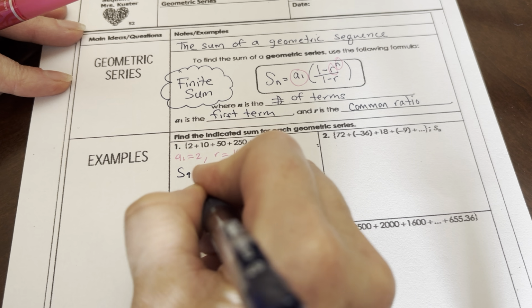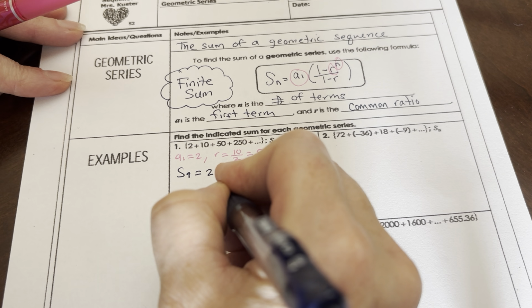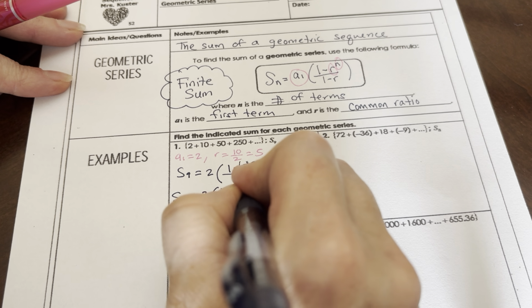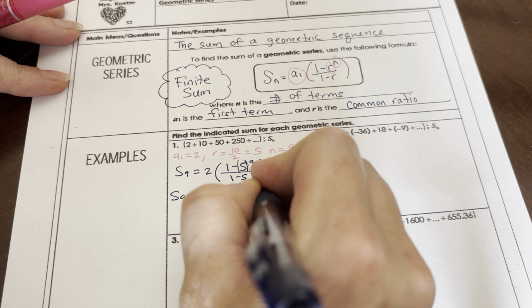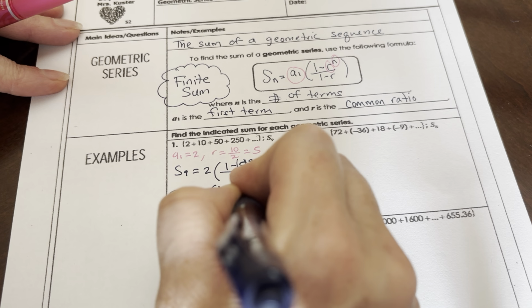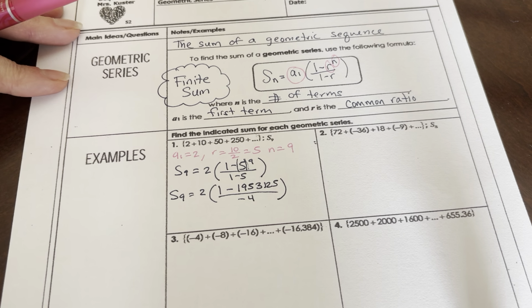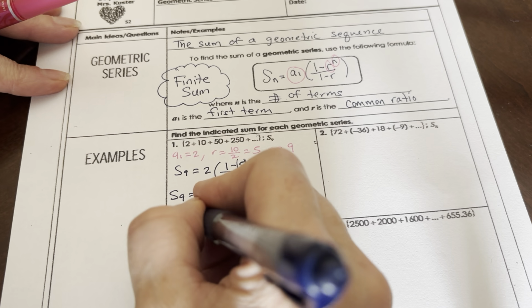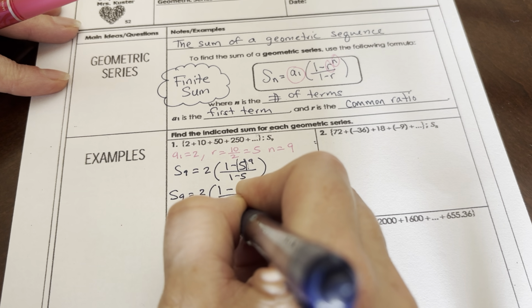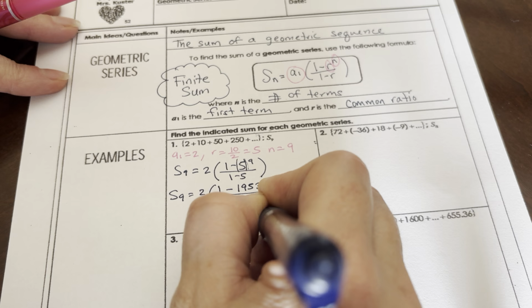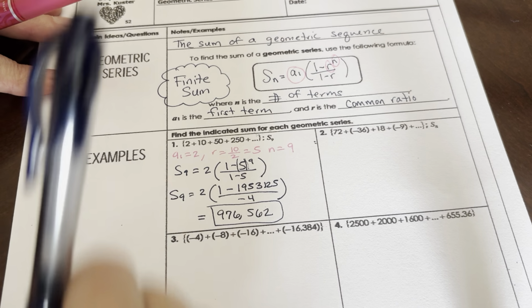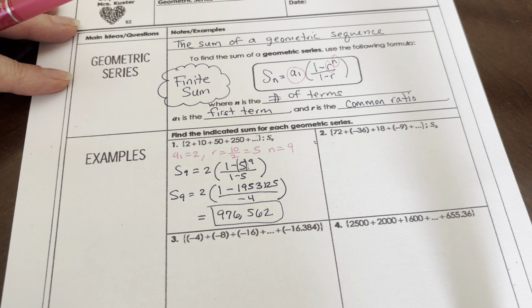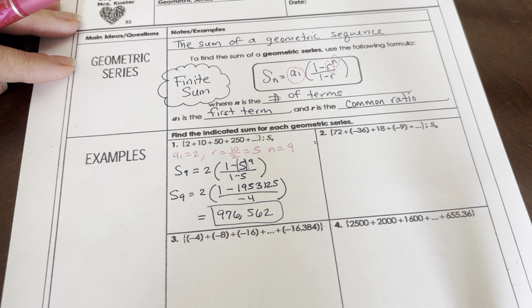S9 would be 2 times, for 5 to the 9th, it is 1,953,125, and then over negative 4. And then just continue to put that in the calculator and work it all the way out. You're going to get 976,562. So for summing the first 9 terms, you get a very large number.